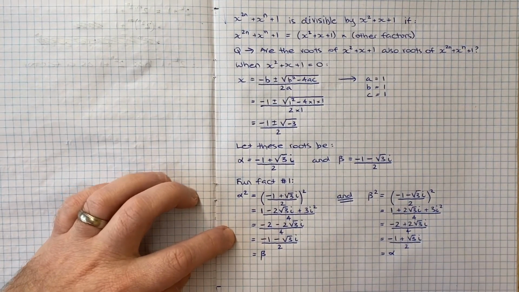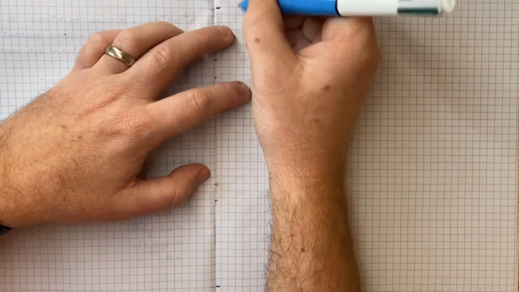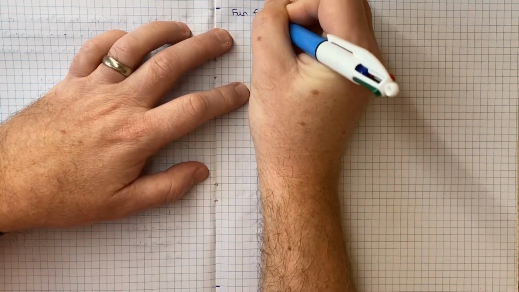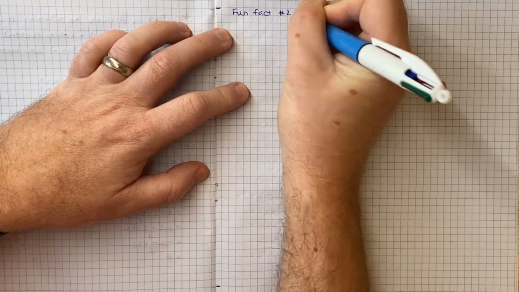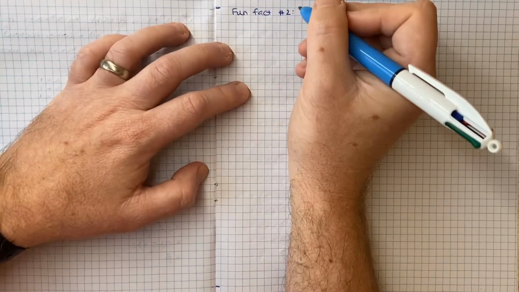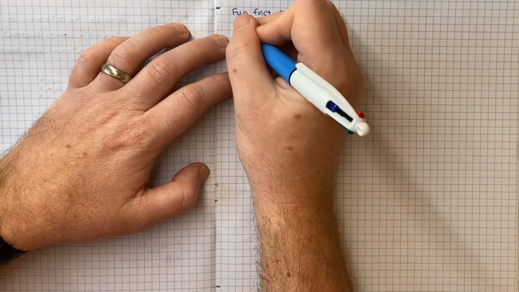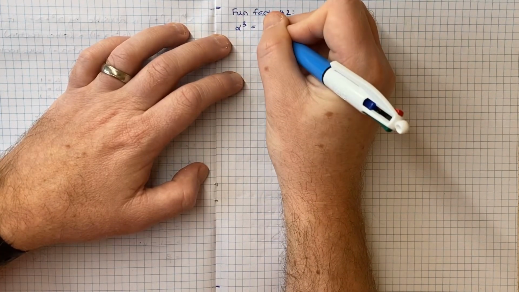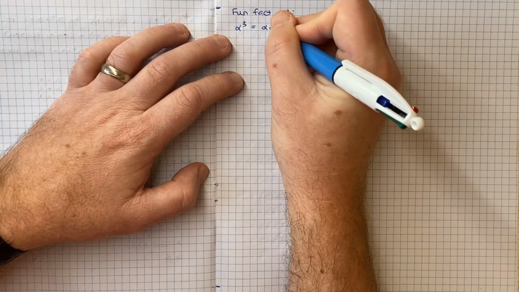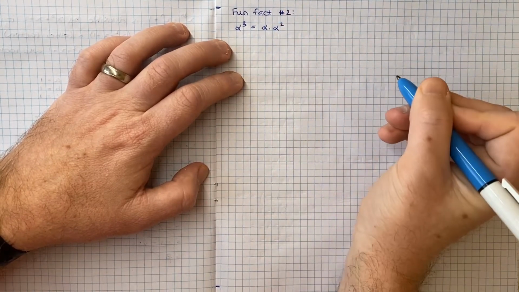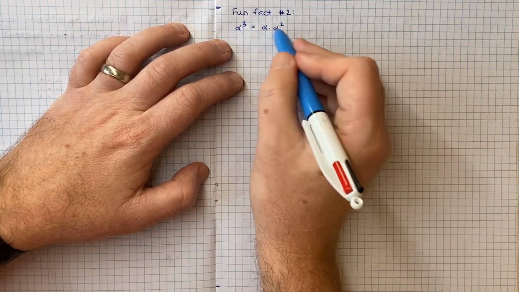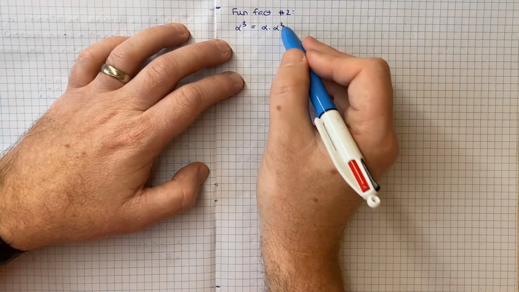Now I might turn over for the second fun fact that will be helpful for us to work through. So fun fact number 2. This time we're going to look at alpha cubed. So alpha cubed we can write as alpha times alpha squared. Hopefully that's no surprise to you in terms of breaking up this cube into 1 and 2.